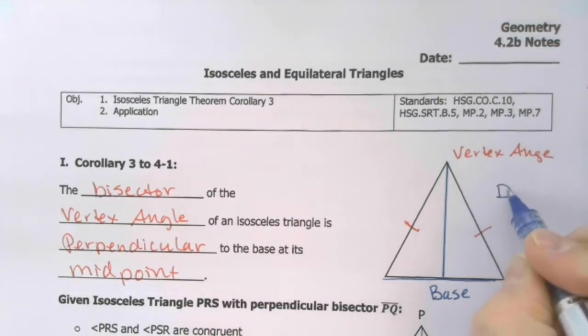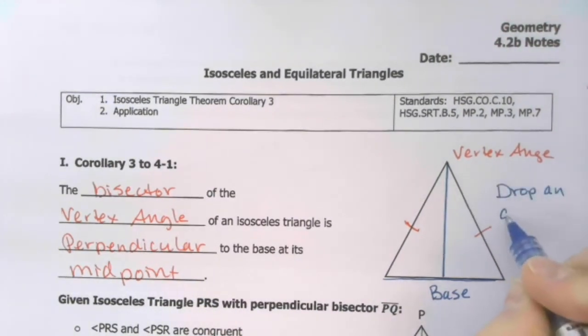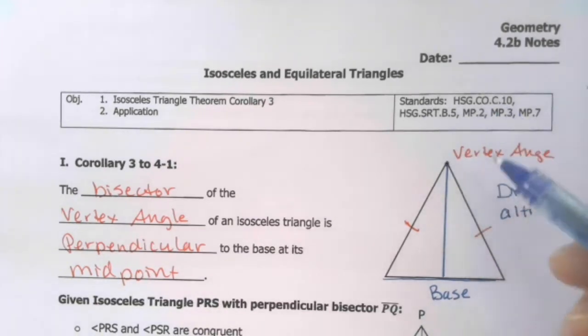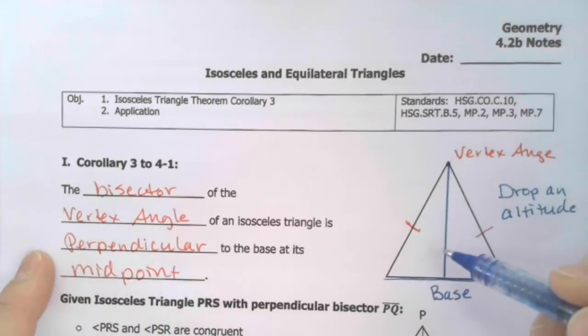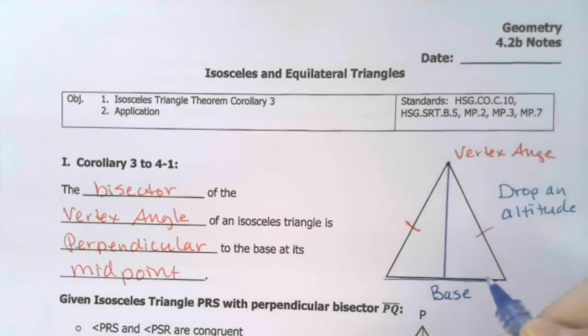And the expression, by the way, is to drop an altitude. Altitude is like dropping a rock off a cliff. It goes straight down to the bottom. If you do that from the vertex angle, it is perpendicular to the base, so you get a nice right angle.